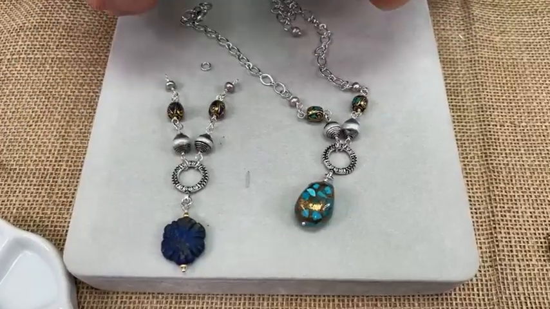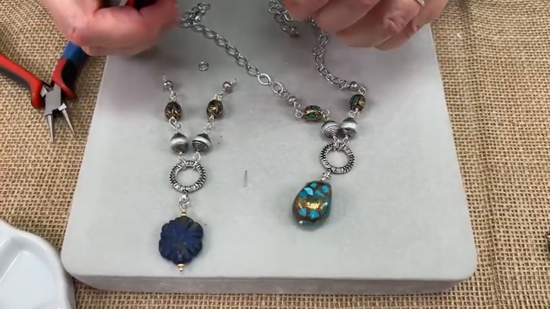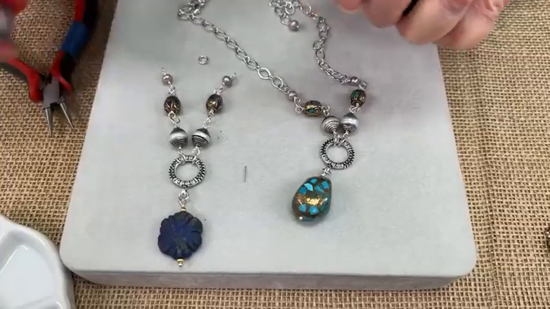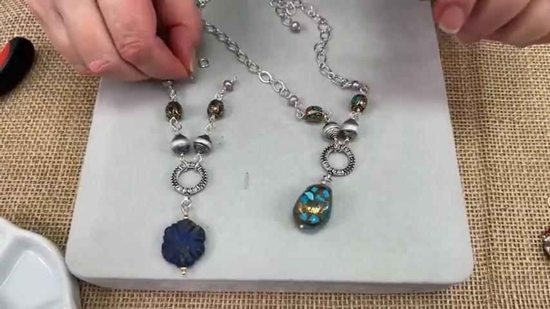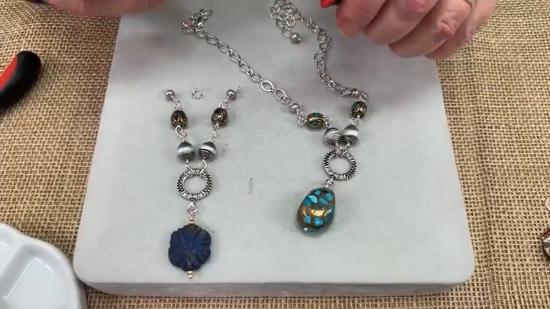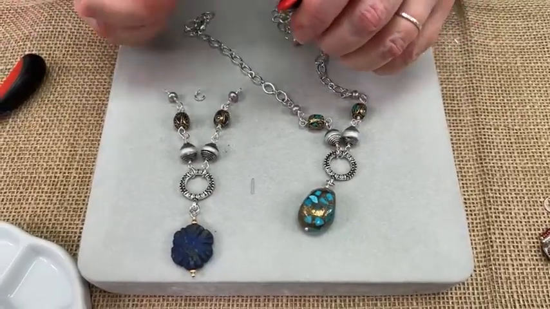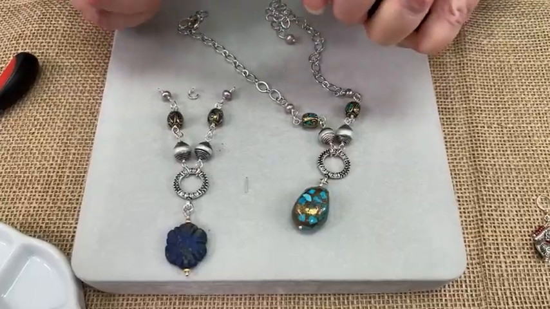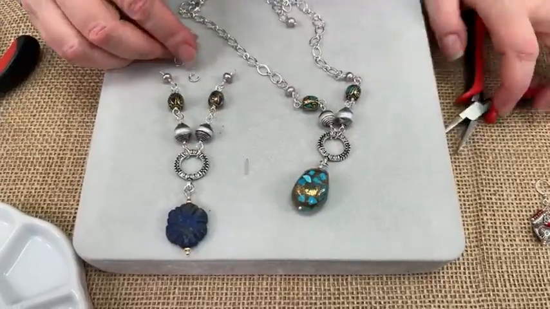Allie says the lapis will be great with jeans. Yes, definitely. Although I can't say that the turquoise is bad with jeans, but lapis is a dark denim-y kind of color. Can you guys tell?